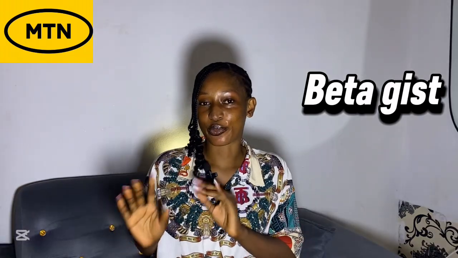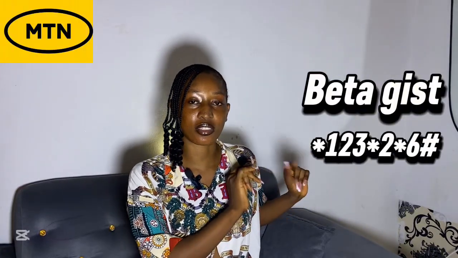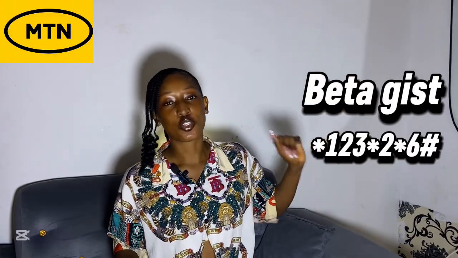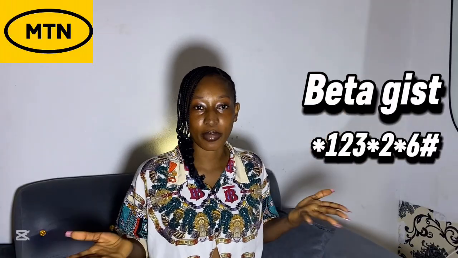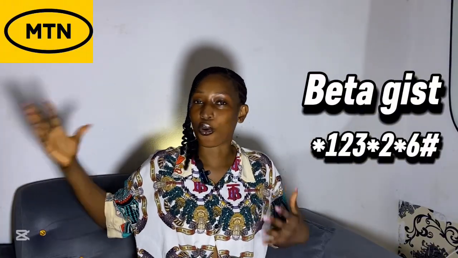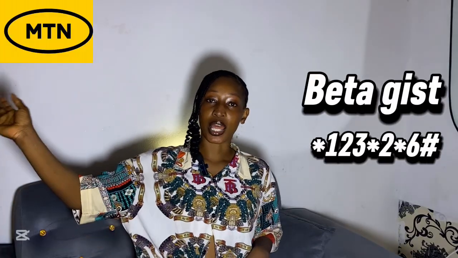So here is the code to migrate to Better Gist. Just dial on your MTN SIM *123*2*6#, and with this you are going to be given the prompt to migrate to MTN Better Gist, and from there you can continue to enjoy your call as long as you want. Just continue enjoying the tariff, because trust me, that's the best tariff you can be on if you are on the calling side for your SIM.